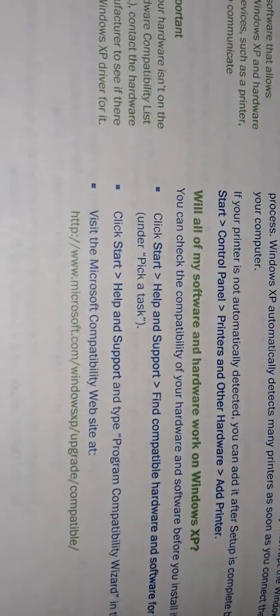Click Start, Help and Support, and type Program Compatibility Wizard in the search box. Visit the Microsoft Compatibility website at, yep, that is it, but it's long gone. This link is long gone because it's been like 24 years since Windows XP came out, and support ended for Windows XP, well, extended support in 2014. Actual support ended in 2009. If you didn't know that, yeah, now you know.